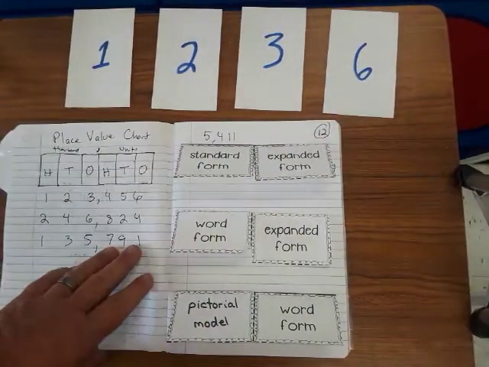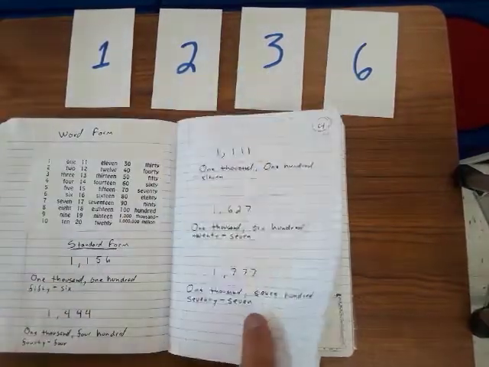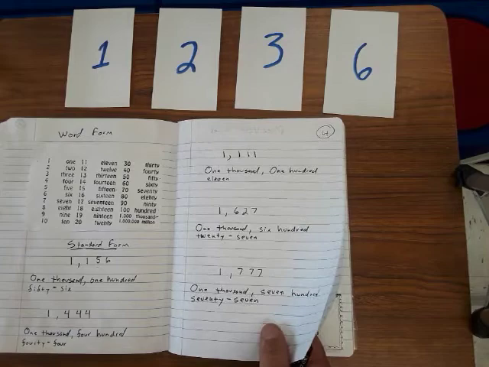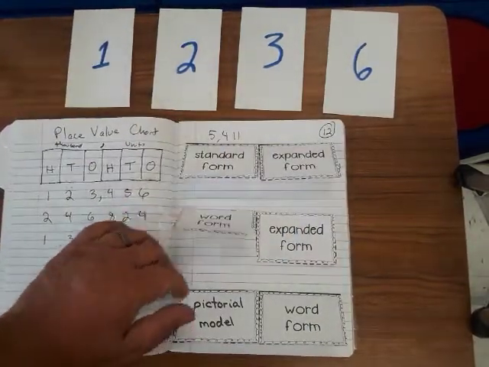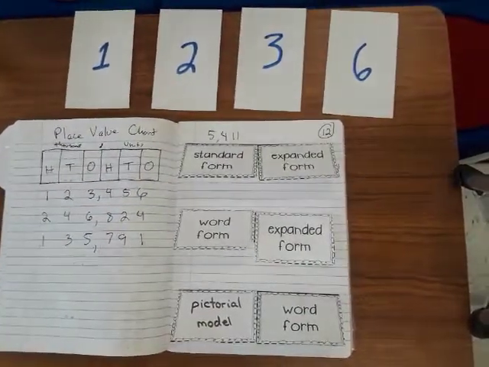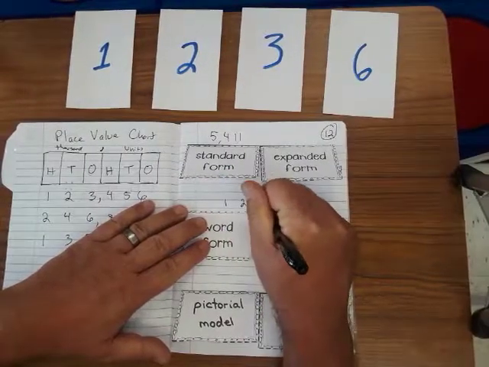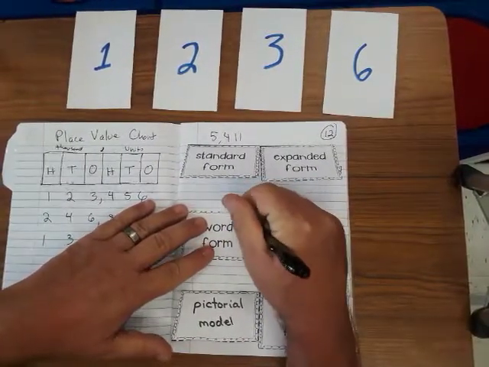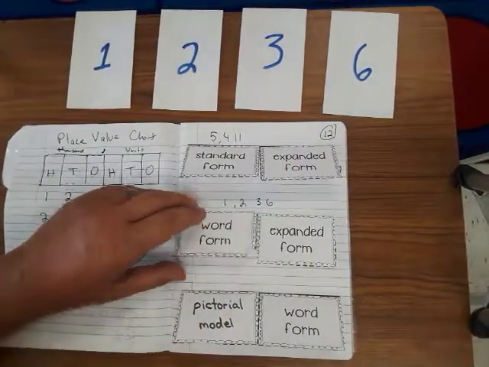So I'm going to put that into word form. If I'm not really sure how to spell the words, I can flip back over here in my journal to the word form, and that way I can spell it correctly. But I'll go ahead and write the number down in standard form. So that is 1,236. And that's actually the smallest number I can make with those 4 digits.